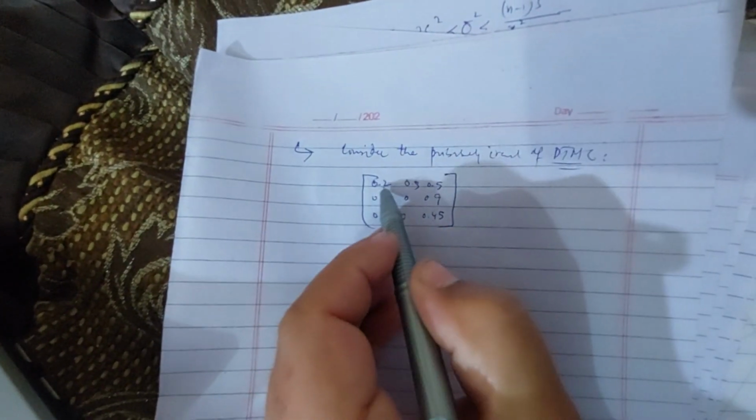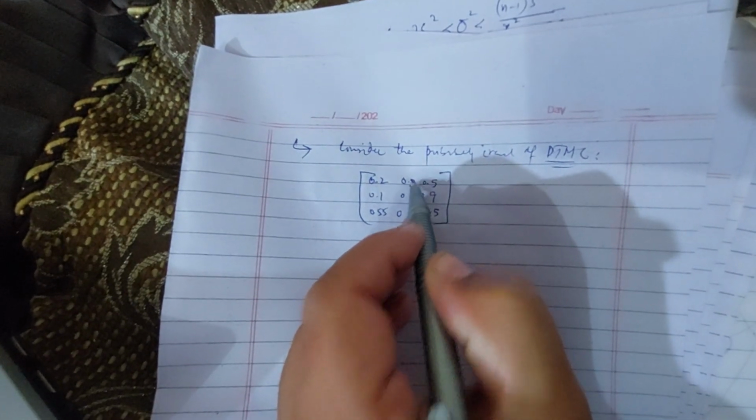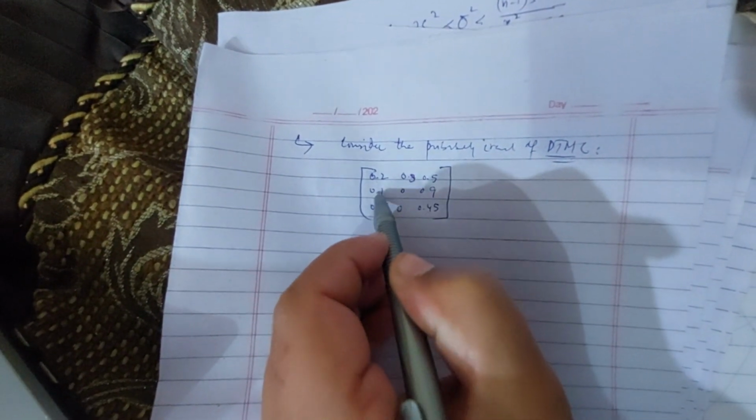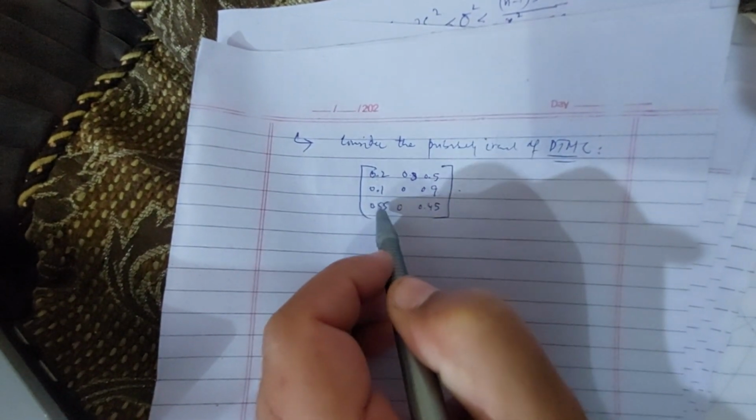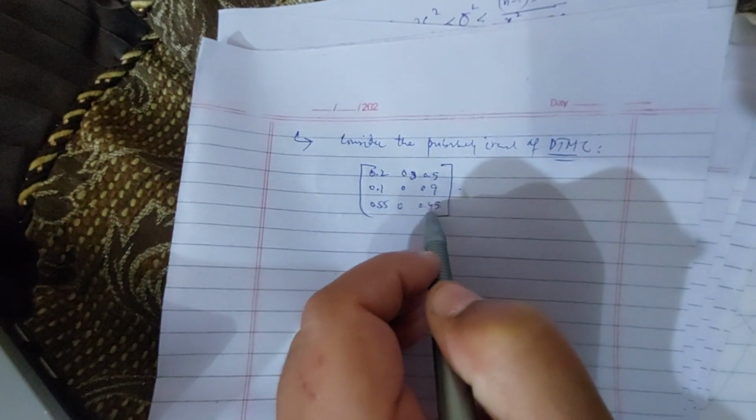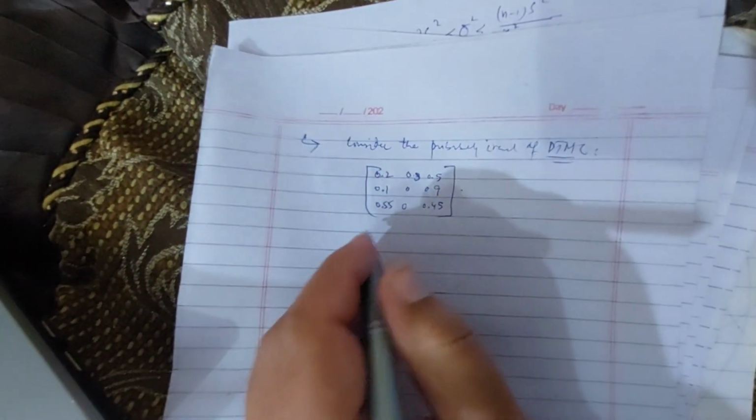0, 0.2, 0.3 and 0.5, so the sum of the row is equal to 1. Then 0.1, 0, 0.9, this is also 1. Then 0.55, 0 and 0.45, this is also equal to 1.